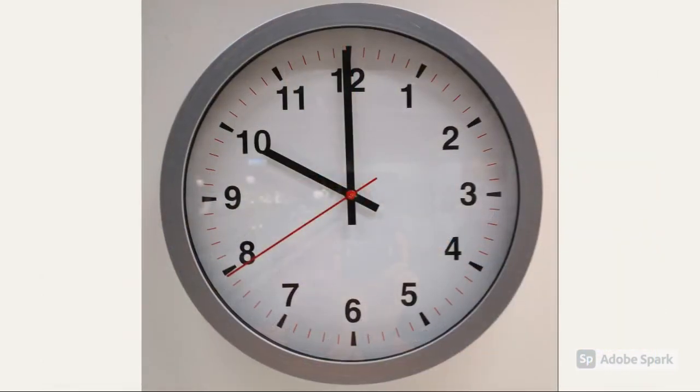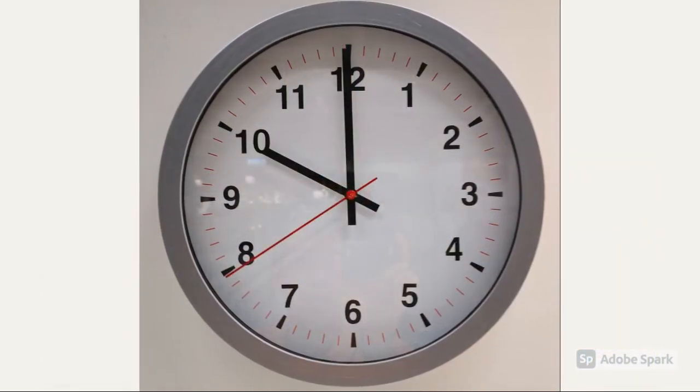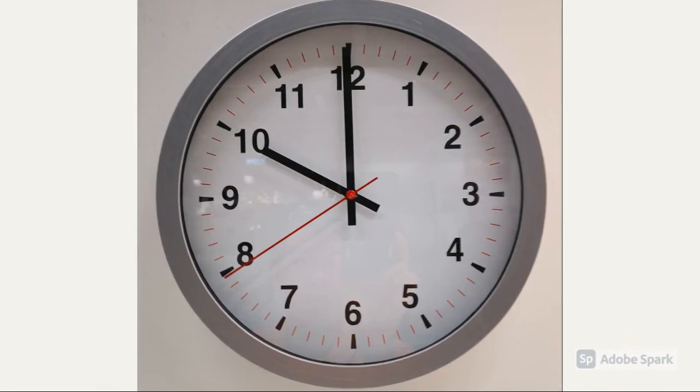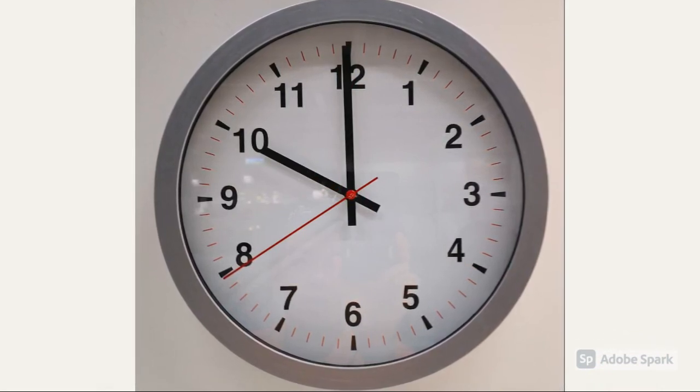We are going to be spending a lot of time studying analog clocks so that we are confident in reading them and can do so when we go out in public with our friends and family.